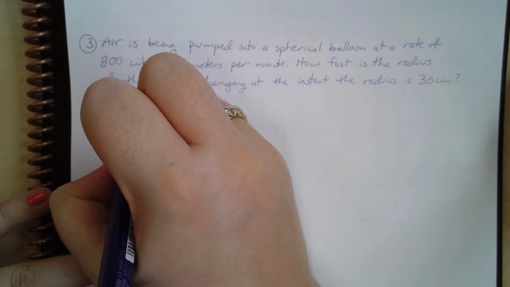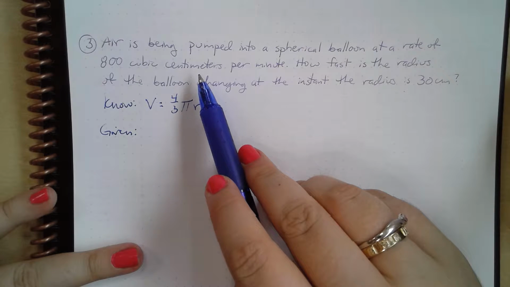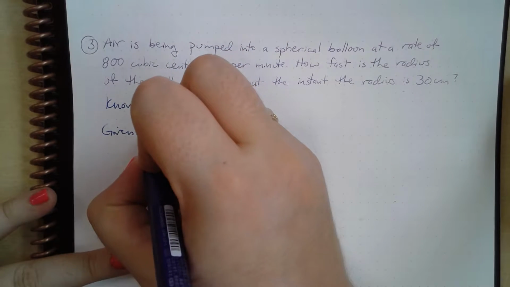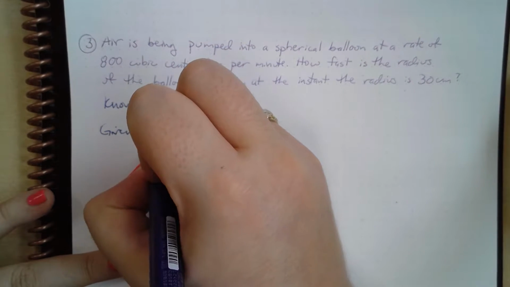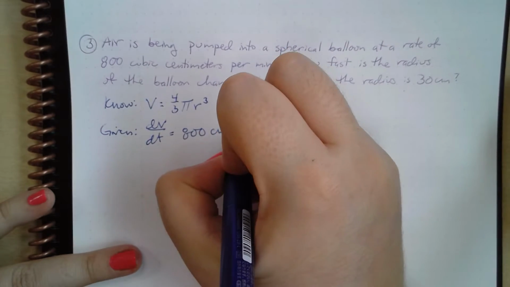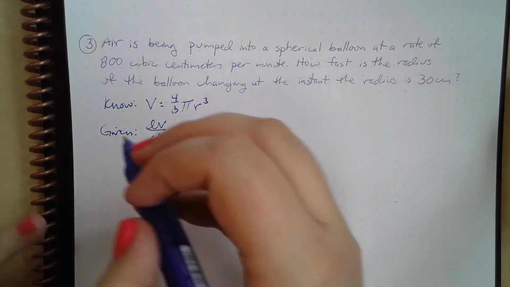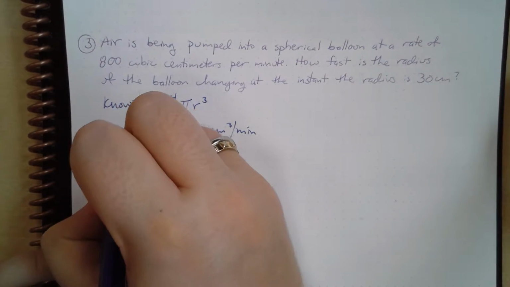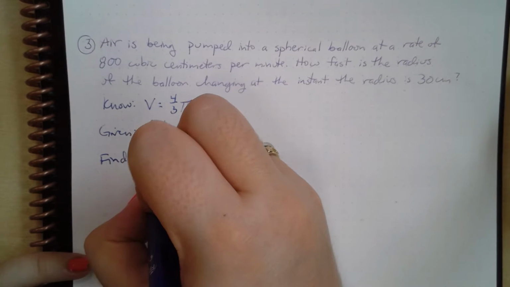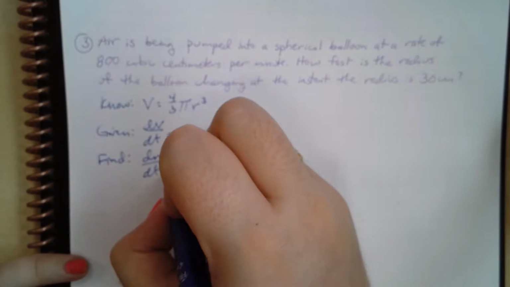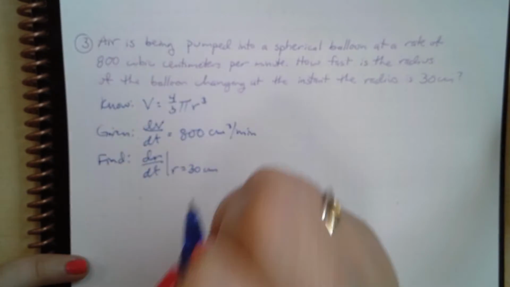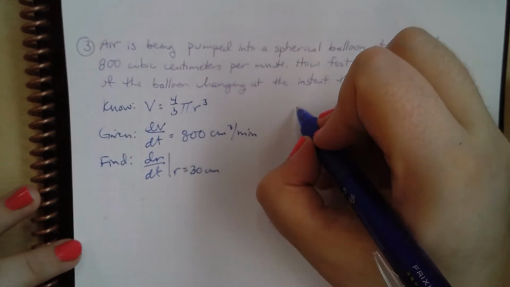And we're given that the air is being pumped in at a rate of 800 cubic centimeters per minute. So that's actually the change of the volume with respect to time, equal to 800 centimeters cubed per minute. And we want to find the radius, how fast is the radius changing? So we want to find dr over dt when r is equal to 30 centimeters. So we're going to use implicit differentiation again.